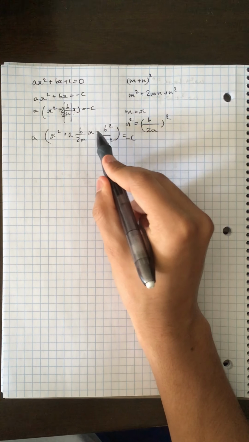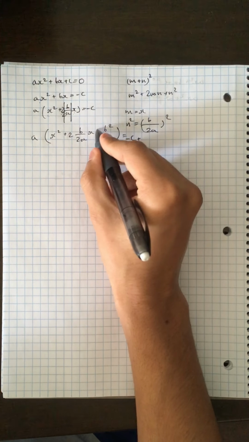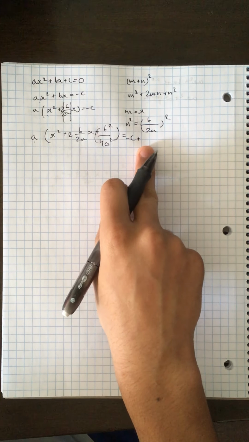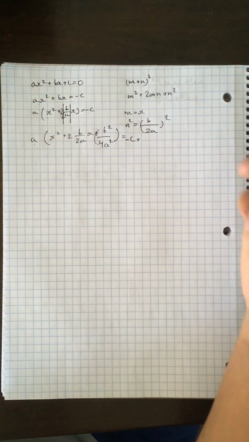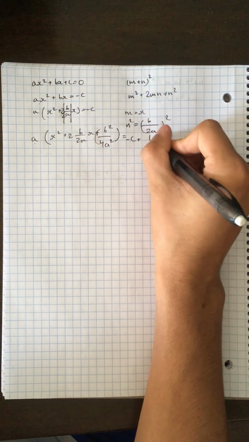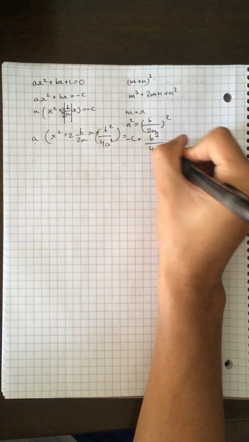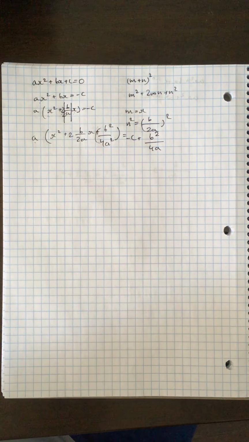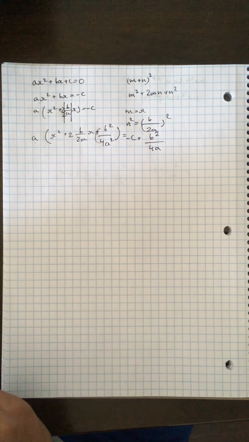we added a term right here, right? And that term is being multiplied by a, so we have to add that to this side too, because we added it to the left, therefore you got to add it to the right. So a multiplied by this is equal to b squared over 4a. So we had a squared, now we have a, because that's just how math works.